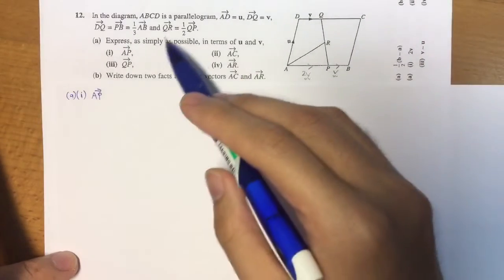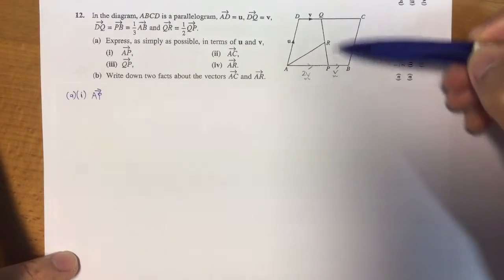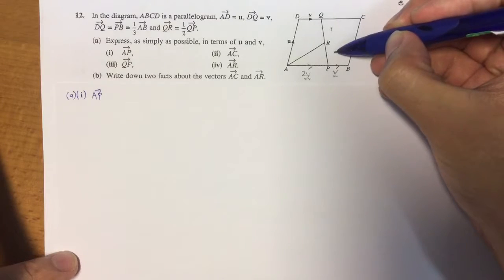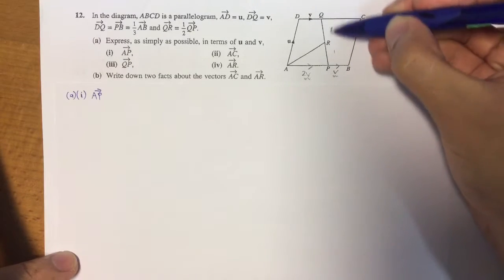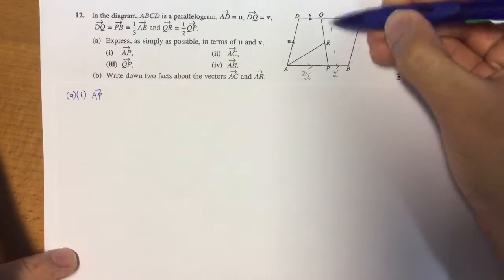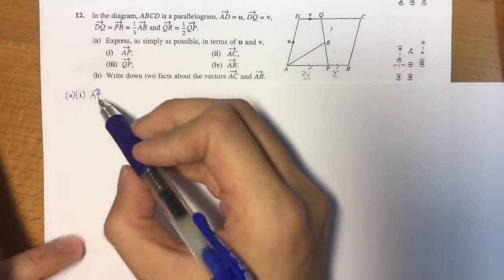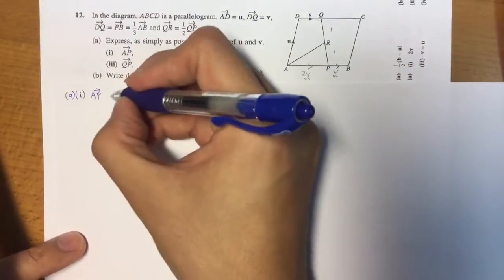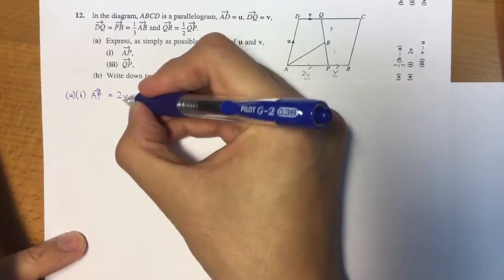What else? QR is half of QP. So this is like 1 unit and this is like 1 unit, in terms of magnitude. But we're not going to fill in anything in terms of u and v yet. Alright, so now let's answer the question. A to P. Oh, actually you've already filled that in. Based on what we had, it's actually 2 times the vector v.